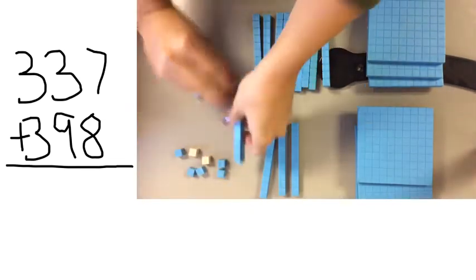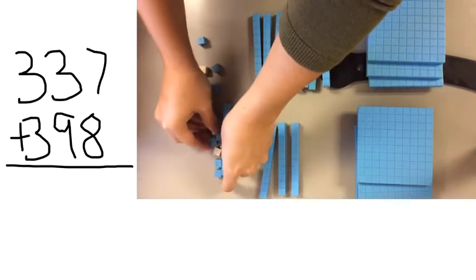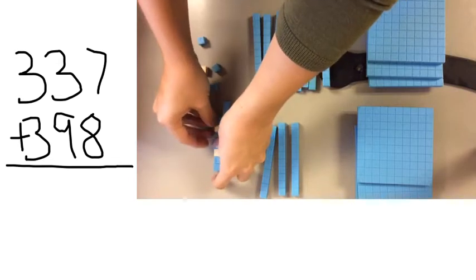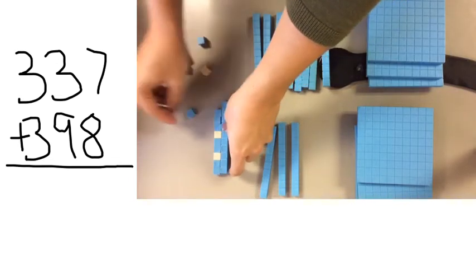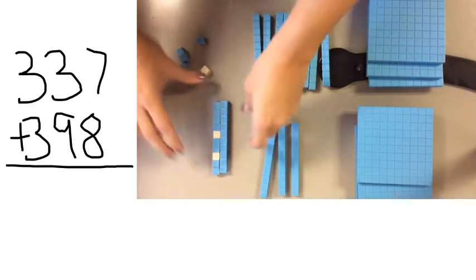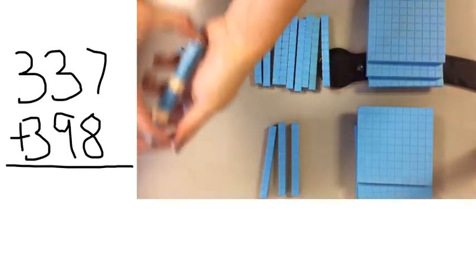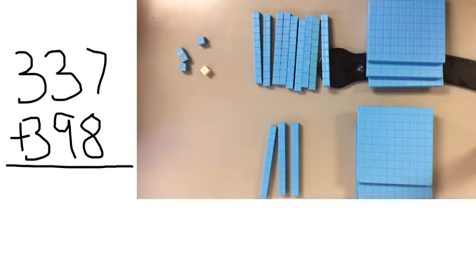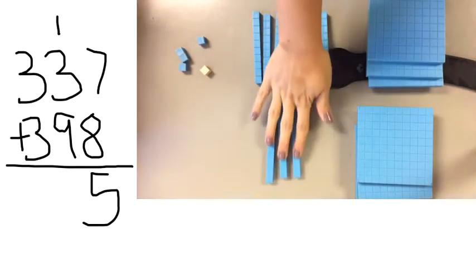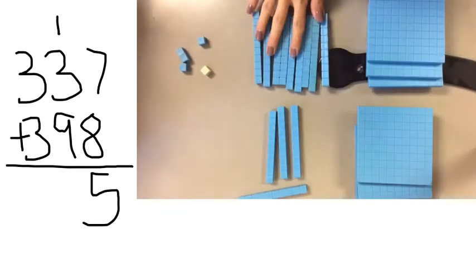So instead of writing down the 15, I know that I can trade some of these 1s in for a 10. So I'll take 10 of my 1s and turn them into a 10. Now that 10 is going to go over to my 10s place. So that means that my 5 is written down in my 1s place, and that 1 ten went over to my 10s place, to be added on in the 10s value.